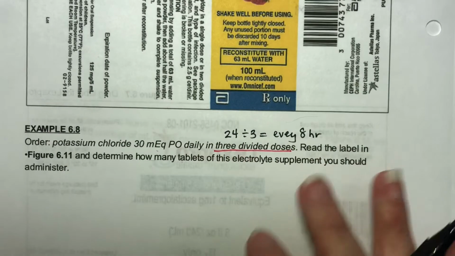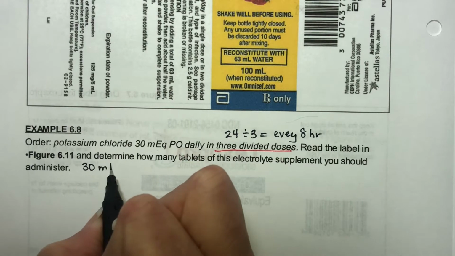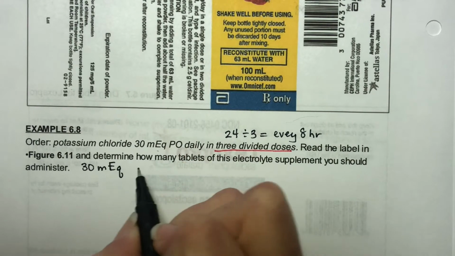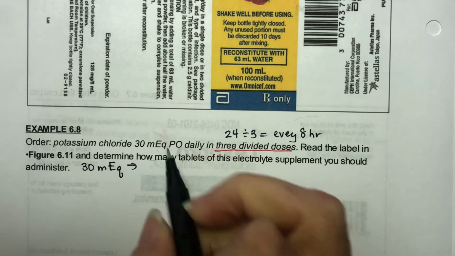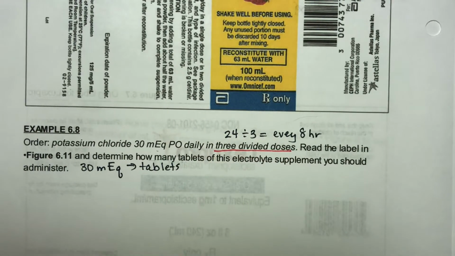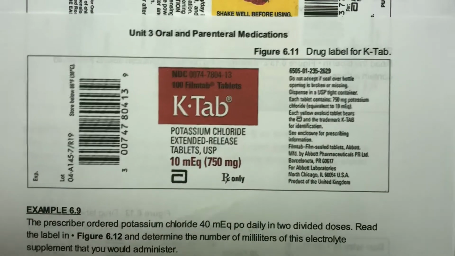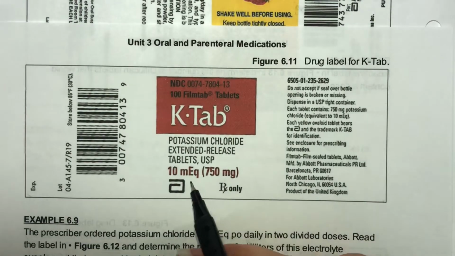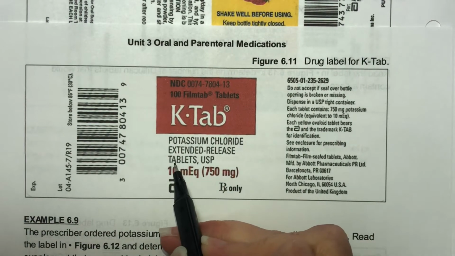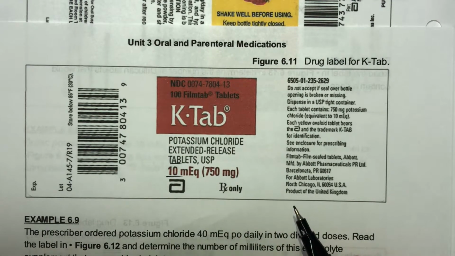So what we're trying to do is change 30 milliequivalents to tablets. Okay, so let's look at the label, 6.11. What is the relationship between a tablet and a milliequivalent? Each tablet has 10 milliequivalents.